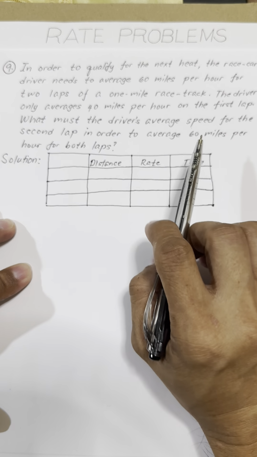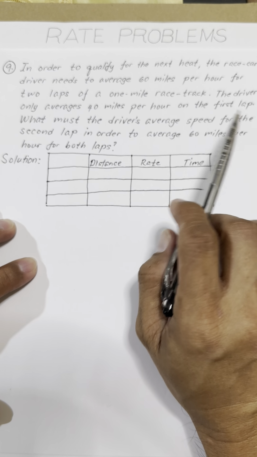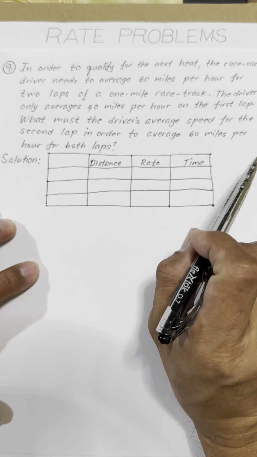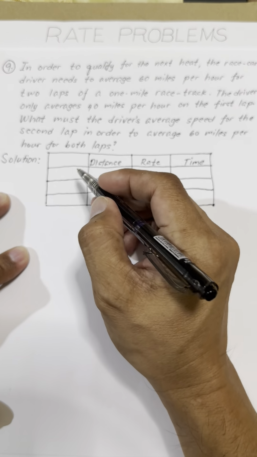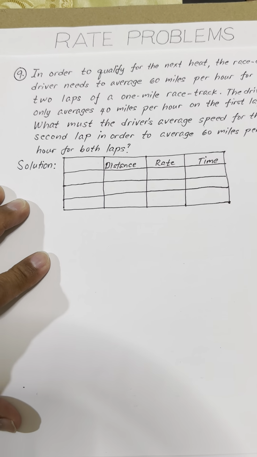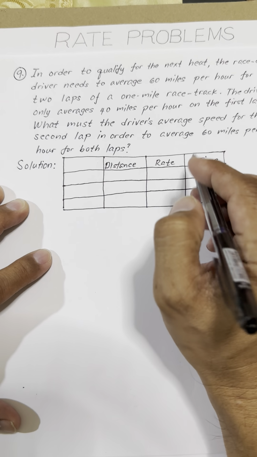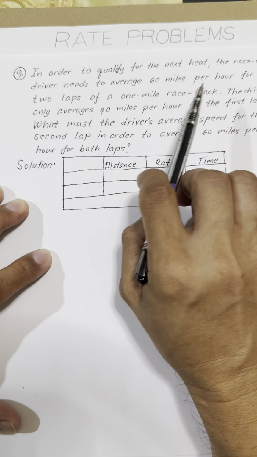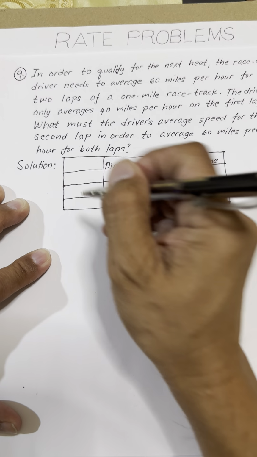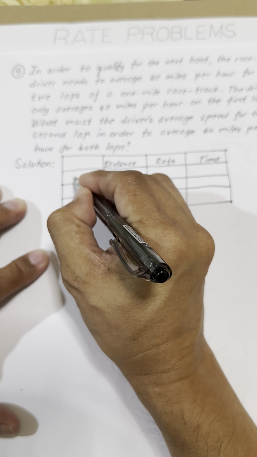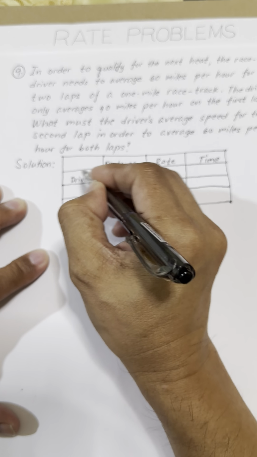Okay, so let's read the problem once more. In order to qualify for the next heat, the race car driver needs to average 60 miles per hour for 2 laps. So let's write down what are the names mentioned here. There are no names mentioned except the word driver. Then there's also a mention of the first lap, and then we have the second lap. So let's write here driver, then we have the first lap.